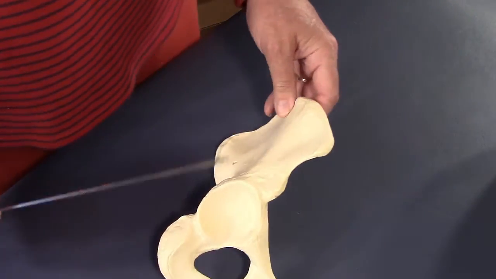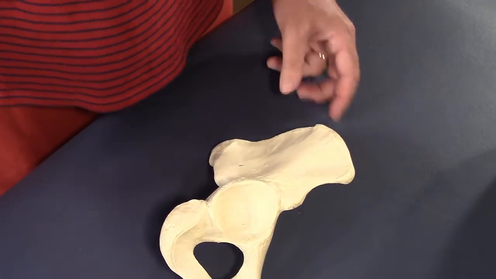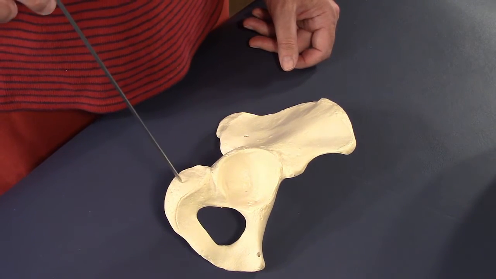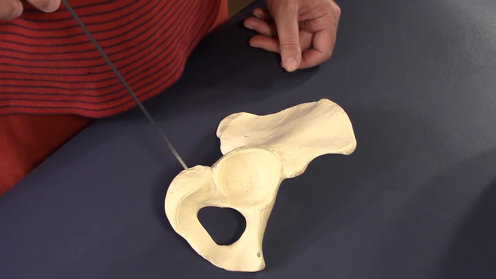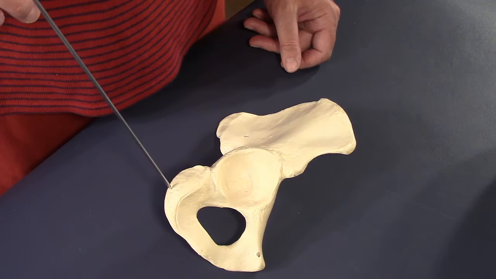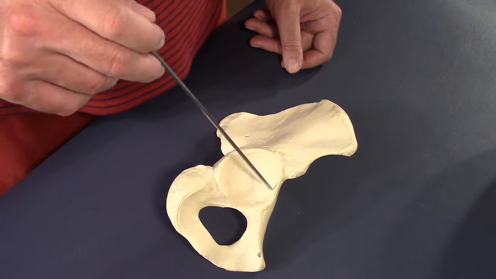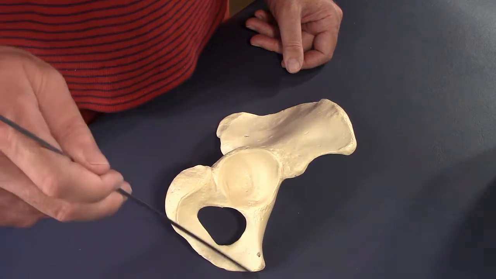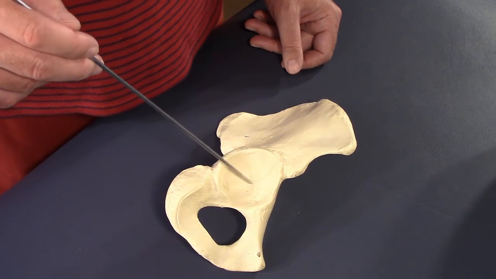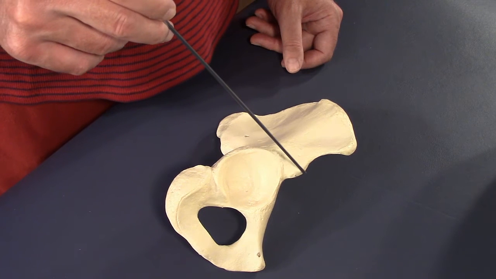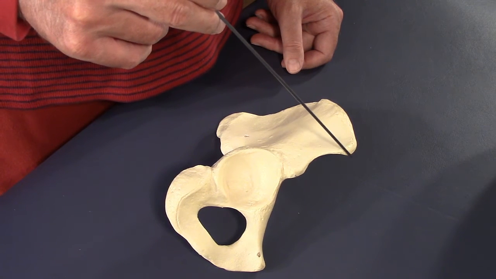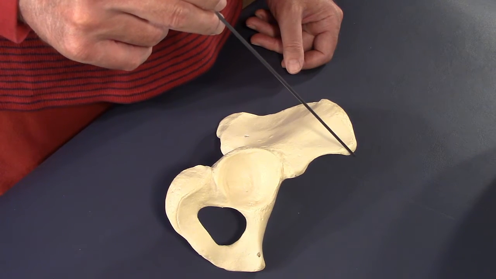So which way is this again, if it's laying here? Is this a right or is this a left? Well, there's the bumper, the ischial tuberosity, that nice bumper there. There's the acetabulum, pubic tubercle is there, so this has got to be the right side again, lateral side. You can see this, anterior inferior iliac spine, anterior superior iliac spine is here.